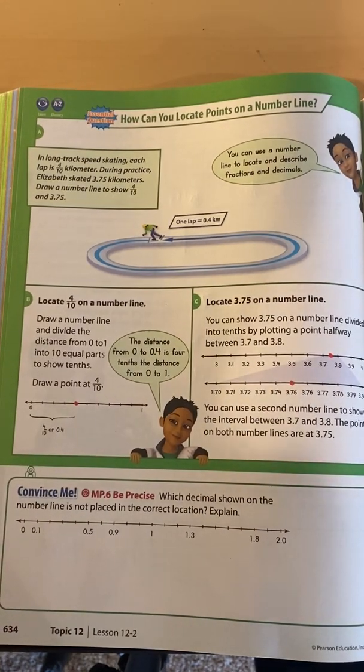You can use a number line to locate and describe fractions and decimals.